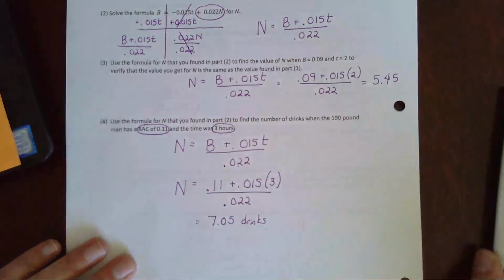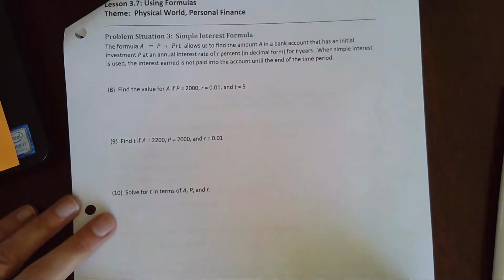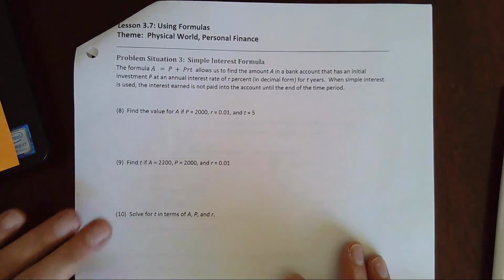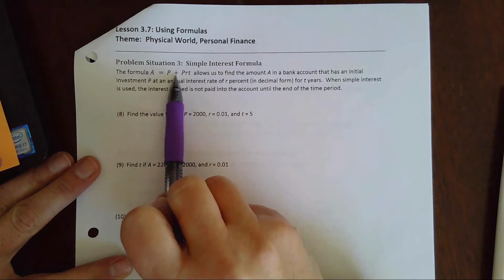Okay, and then the last little bit is this formula, and we're going to see this quite a bit on your Wow, and there's a question like this on the final. So we know this formula.